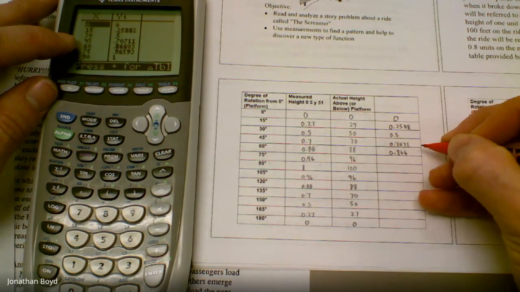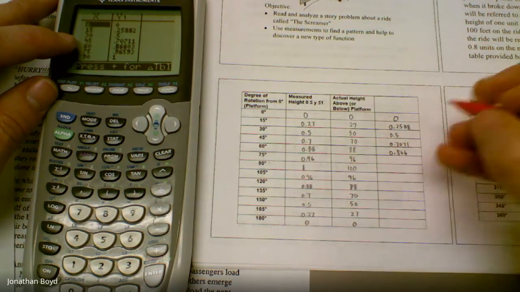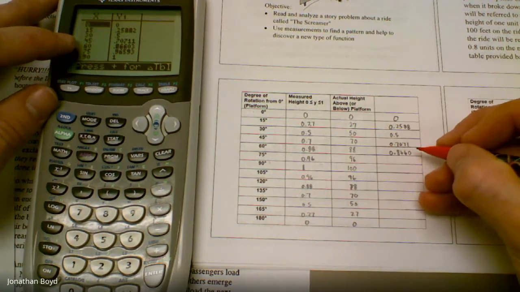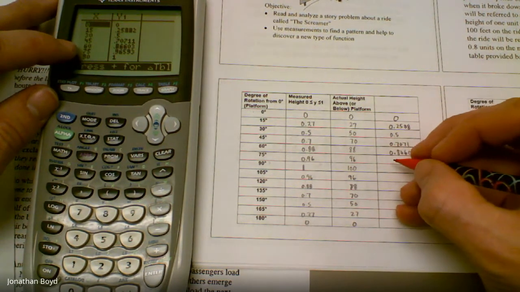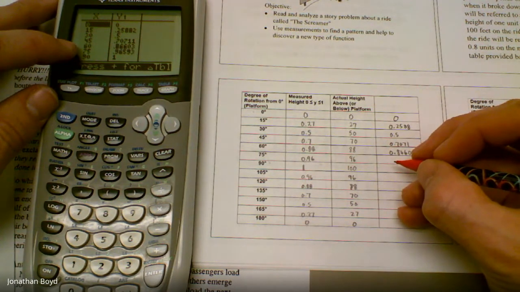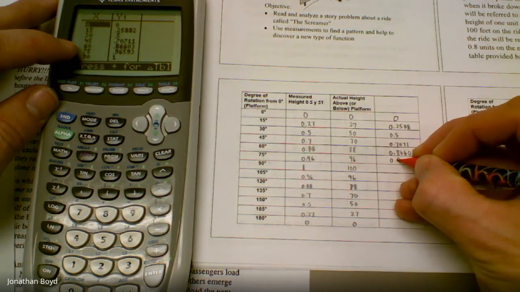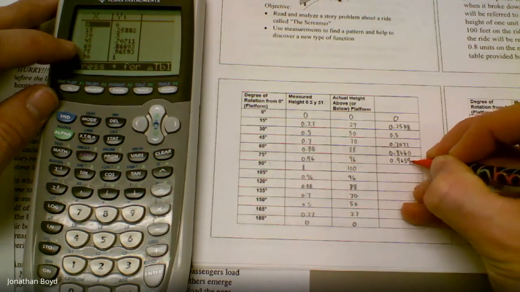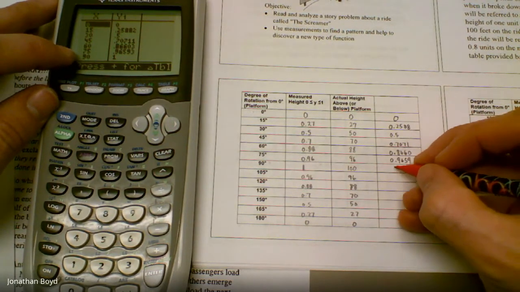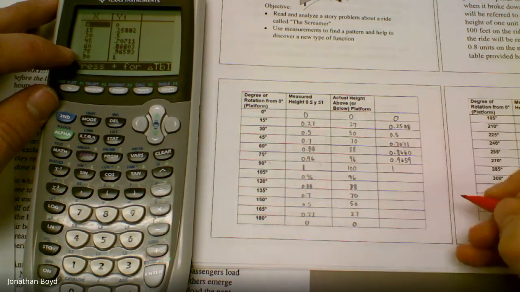You can put the 0 on the end there if you want, because we're rounding to 4 decimal places, but heck, I'll do it since I said it. And then we had 0.9659. Next one, 90 is exactly 1, so that one was exactly right.